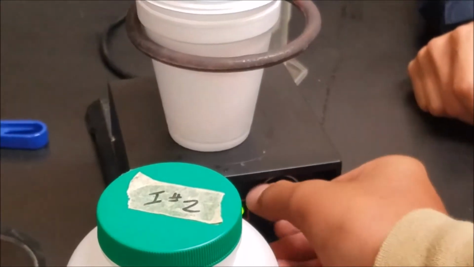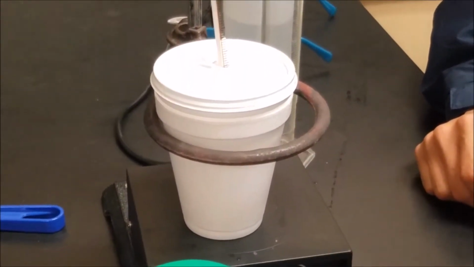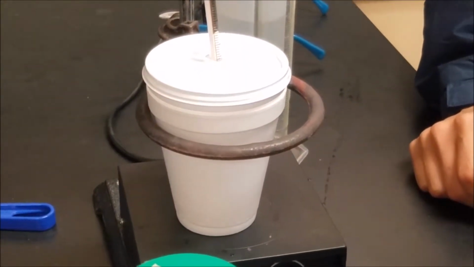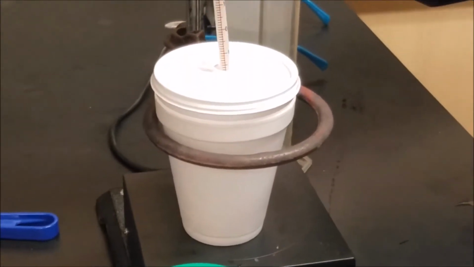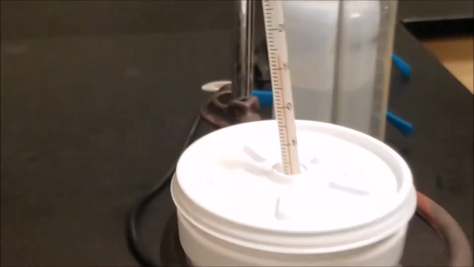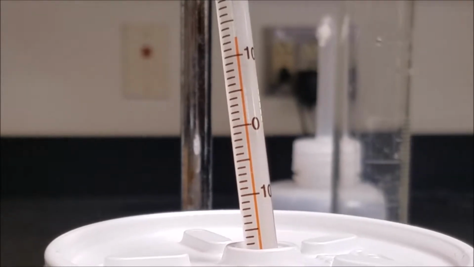Turn on the stirrer and allow to stir for 1 minute until the temperature remains constant. Now we will observe the changes in temperature.